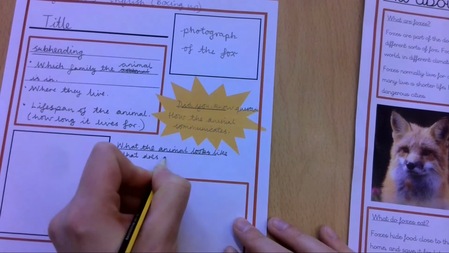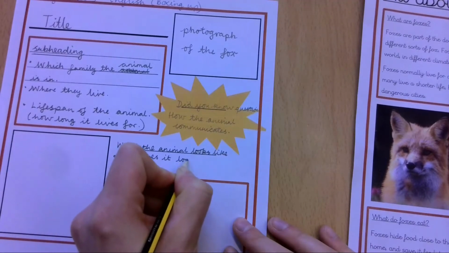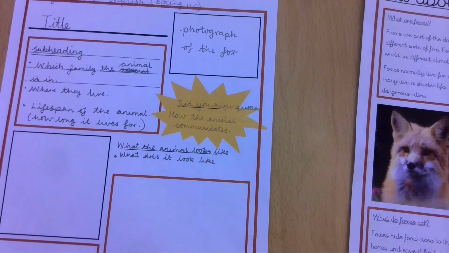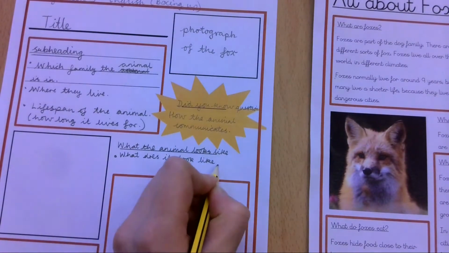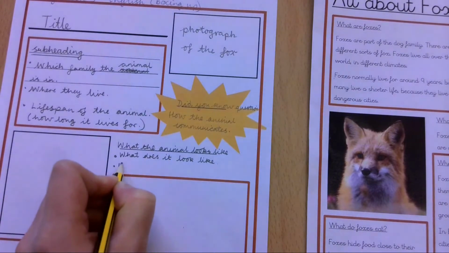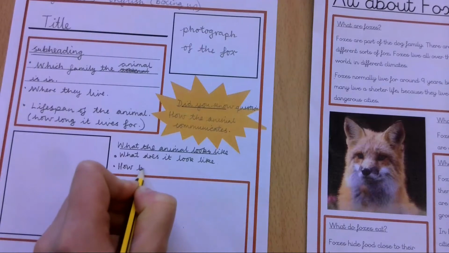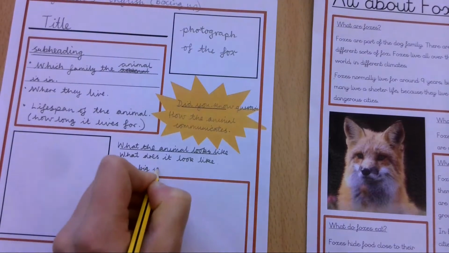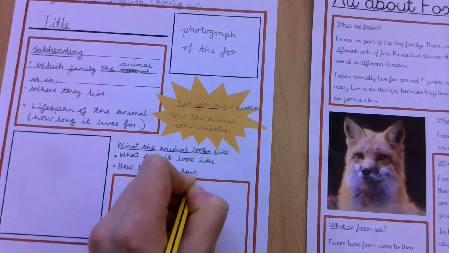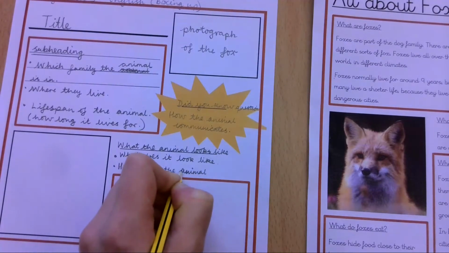what does it look like? And remember, you've also got your photos to help you with what it looks like. And how big is the animal? Miss Bangham's finding it tricky to spell animal today.